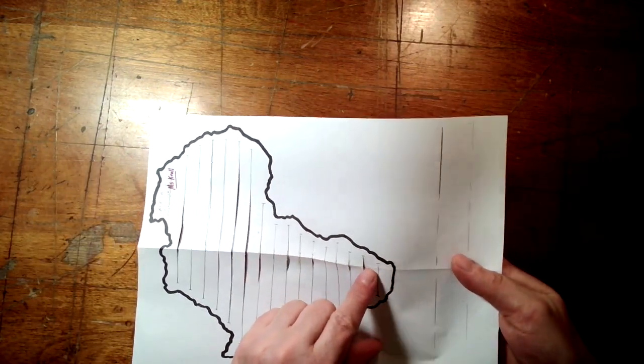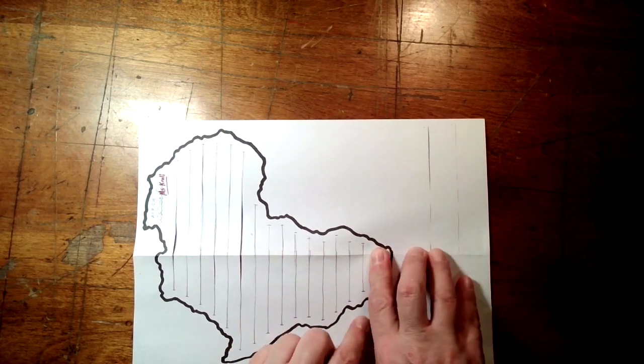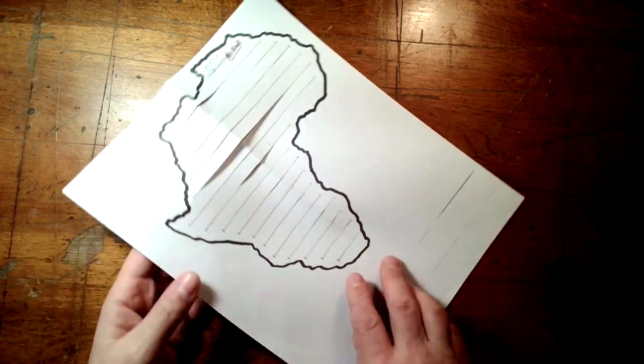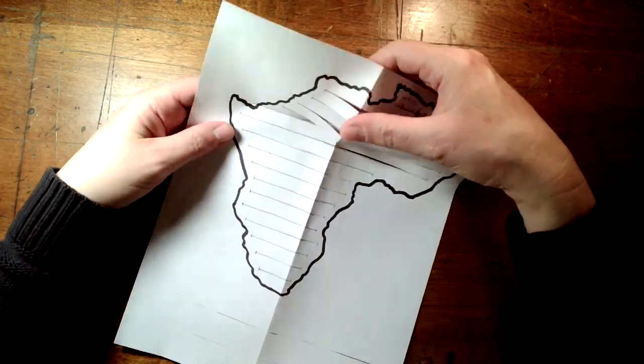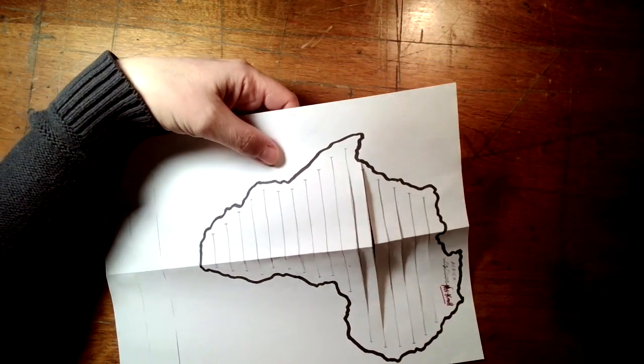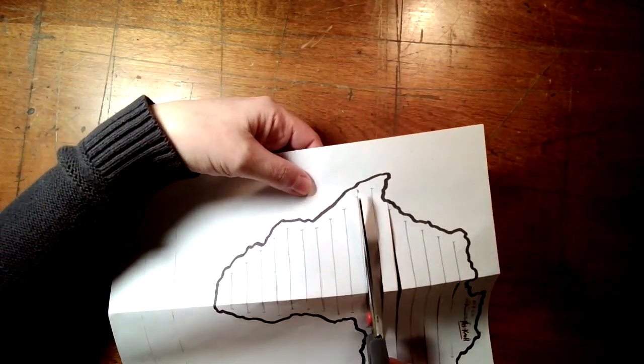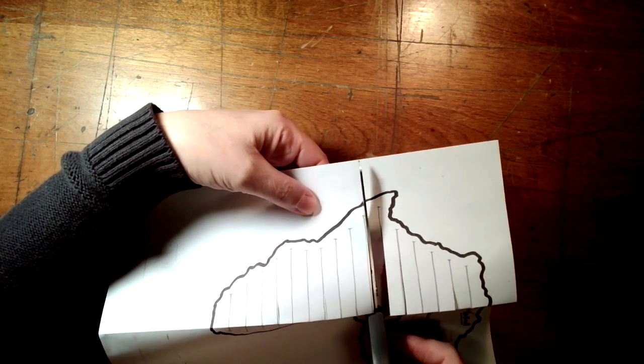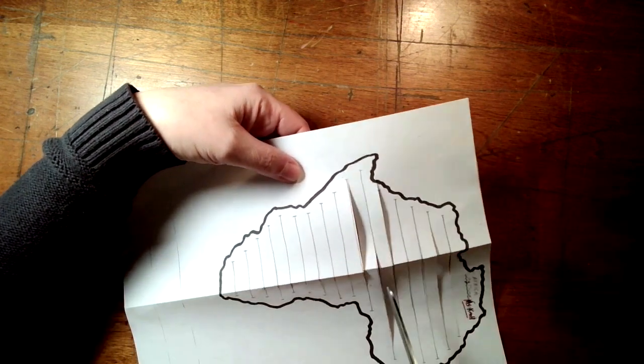I don't even know if we should do this last one. I should wipe this out. Let's see if I've cut all these. No, I'm going to turn it this way. Open this up. Oh, look, I have a little bit more to go. Even if it's not perfect, you want to go as straight as possible and stop.